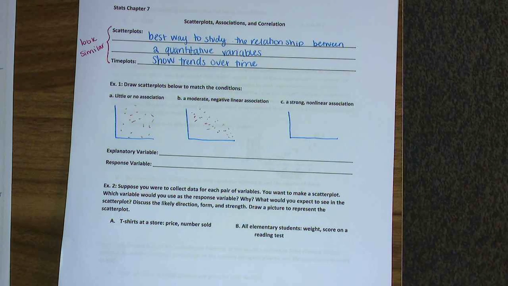I'm going to make them do it by hand first, because I have a test next week too, to get another test in before the end of the quarter. I don't know what the schedule is.